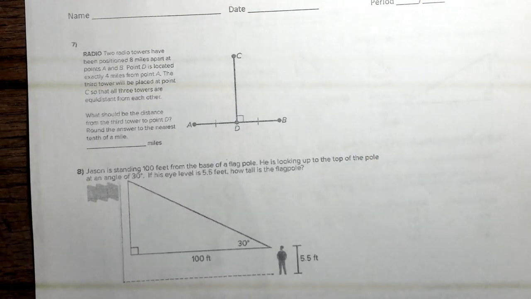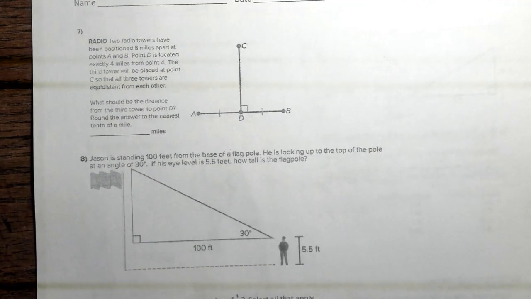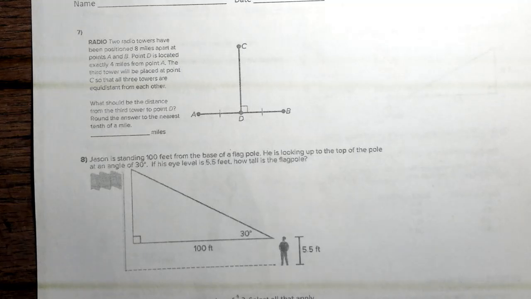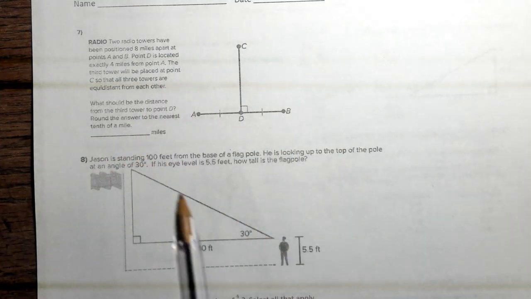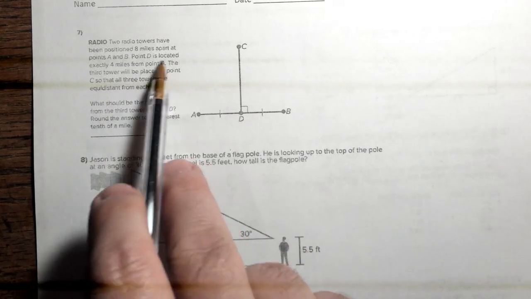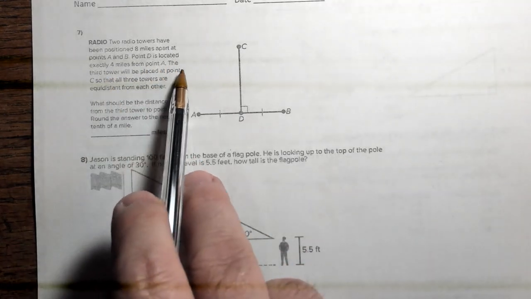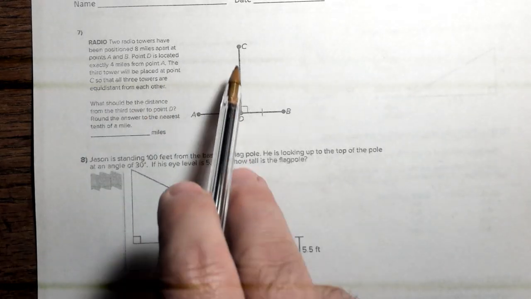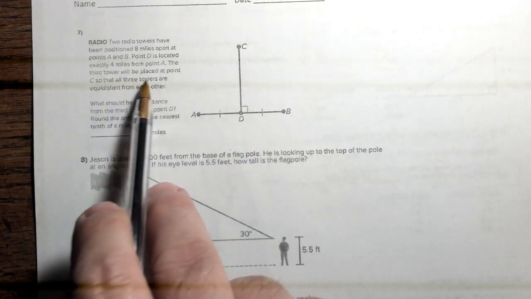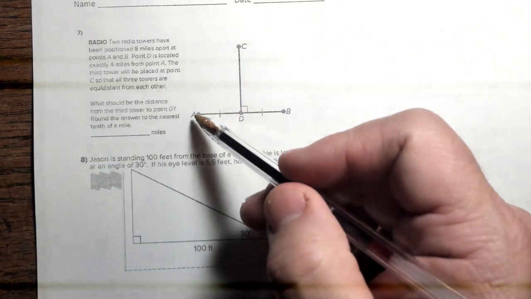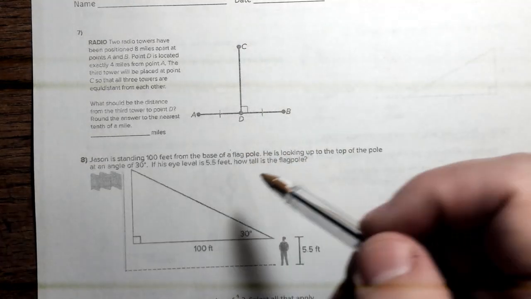Okay, so going to number 7 up here at the top of page 3. Two radio towers have been positioned 8 miles apart, point A and point B. D is located exactly 4 miles from point A. The third tower will be placed at the point C up here, so that all 3 towers are equal distance from one another. So you really got two right triangles here.